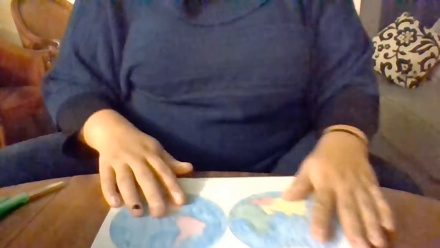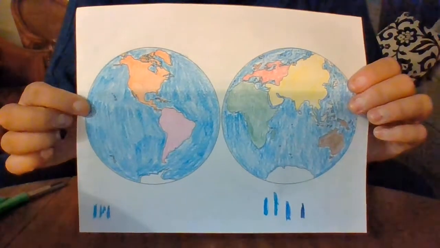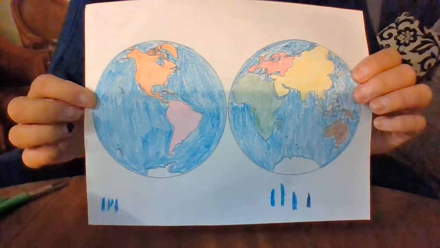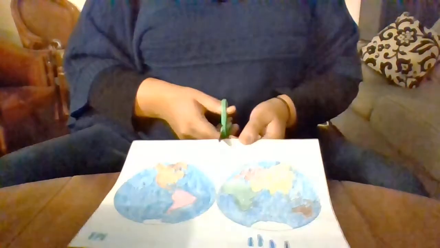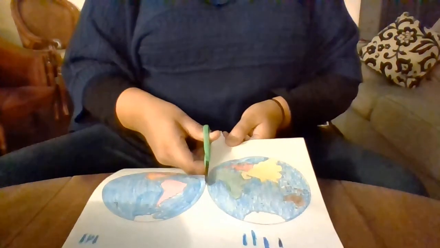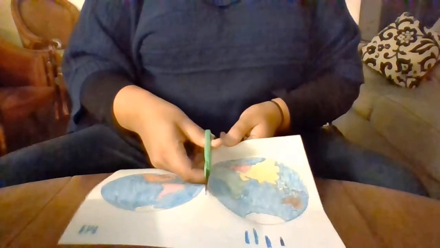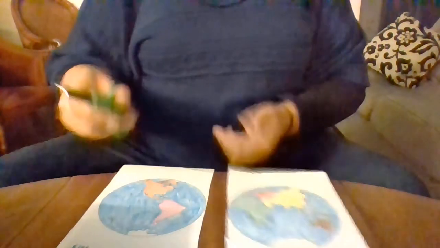All right, my friends, now what we're going to do is make our flat map into a globe. So, I have to start by cutting. I'm going to cut this paper right in half for my hemispheres, right down the middle. Remember, hemisphere is half of a sphere.